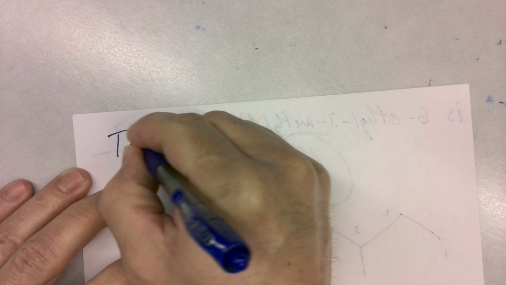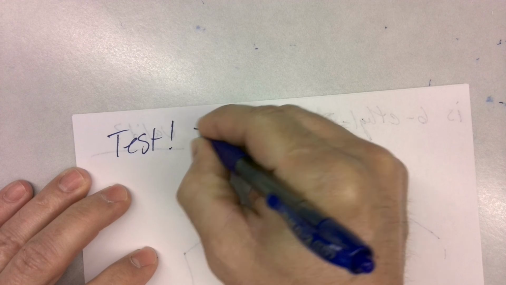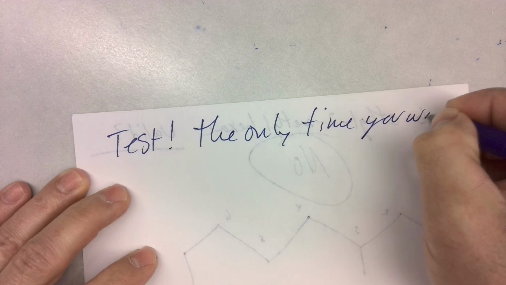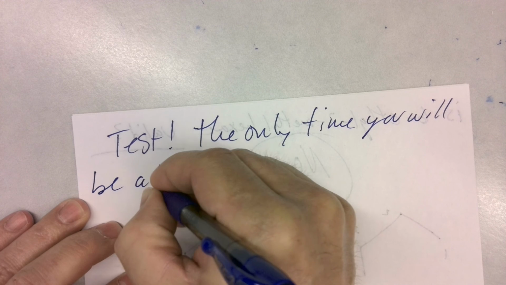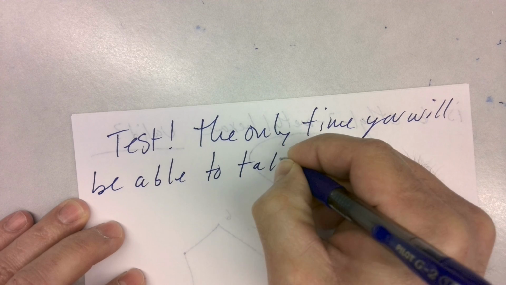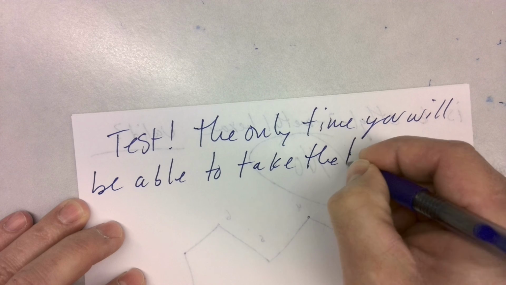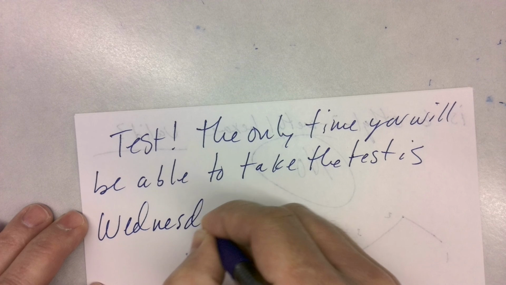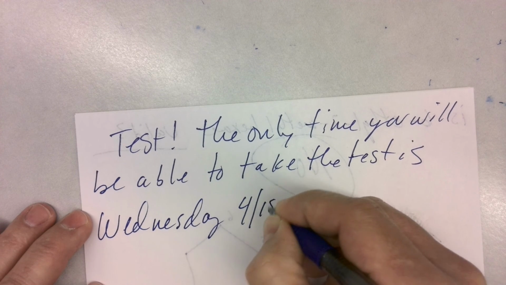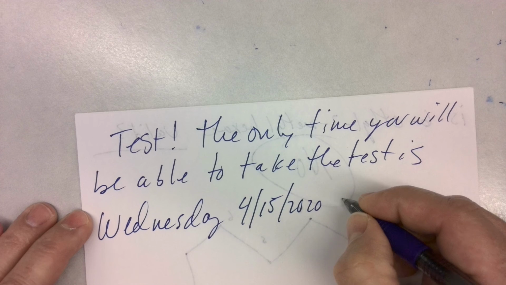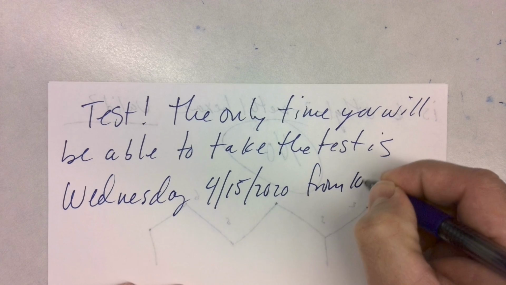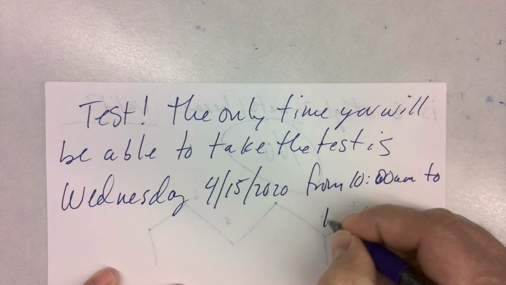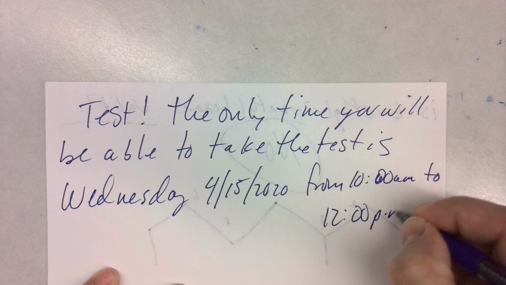So test. Okay, remember, the only time you will be able to take the test is Wednesday, 4/15 of 2020 from 10 a.m. to 12 p.m. just like last time.